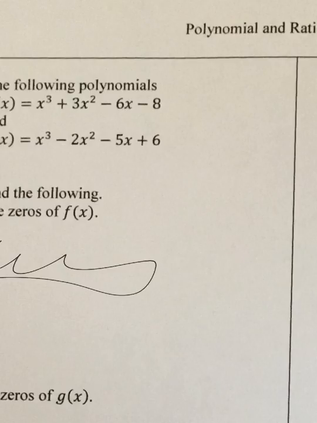Okay, just testing this out. Ooh, I found a better tip. That's better.